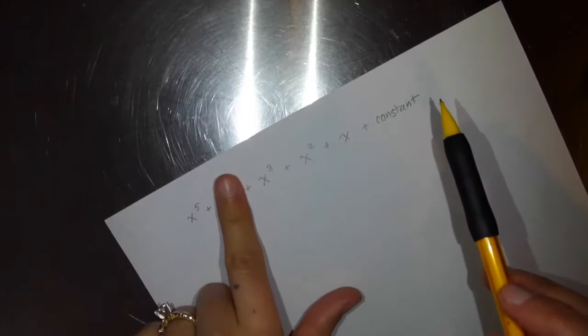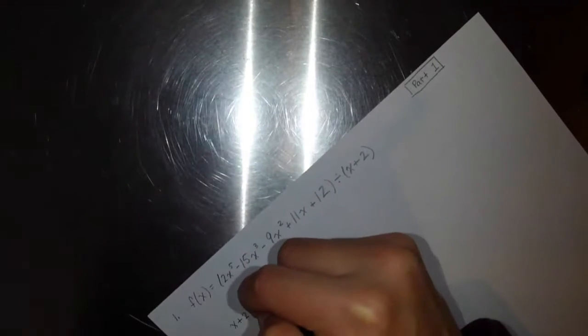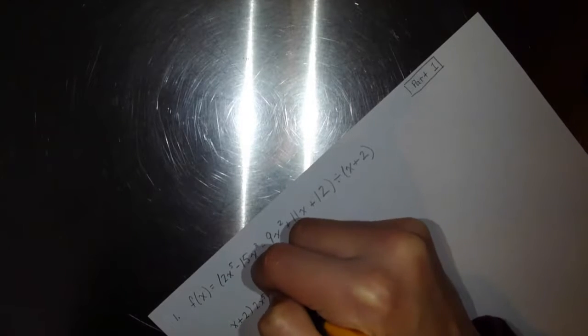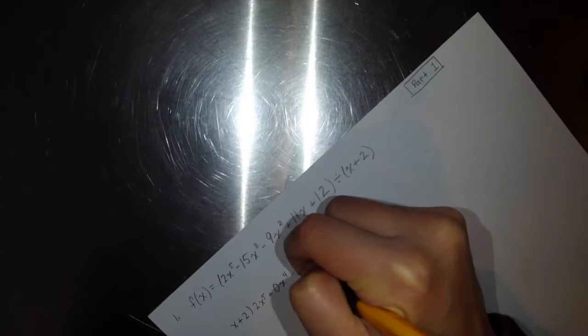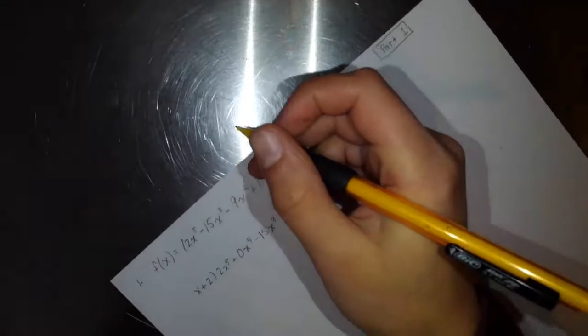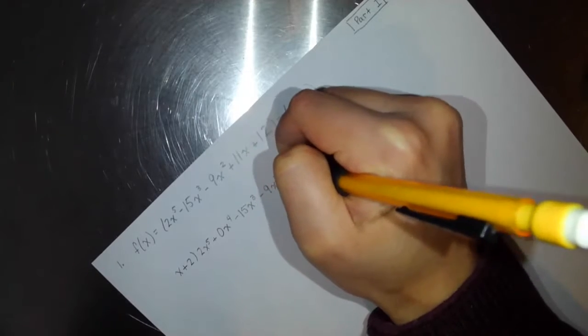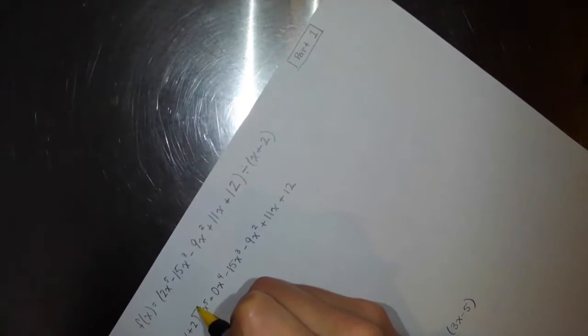So if I'm missing one of these, I'm going to need a placeholder of 0. So this is 2x to the 5th. I'm missing x to the 4th, so I have 0x to the 4th minus 15x to the 3rd minus 9x squared plus 11x plus 12. And now I'll just do that above it.